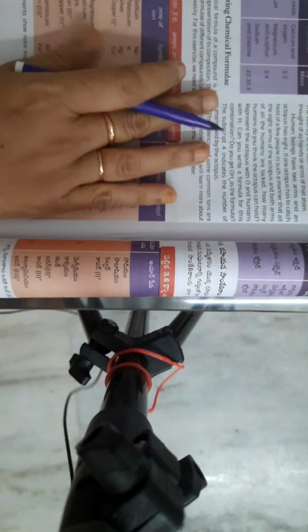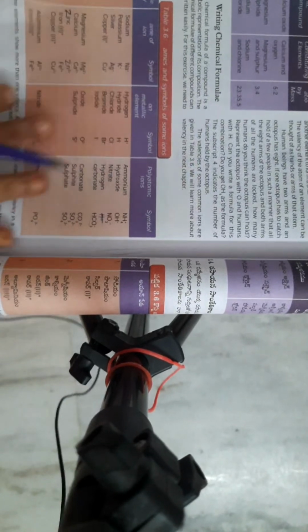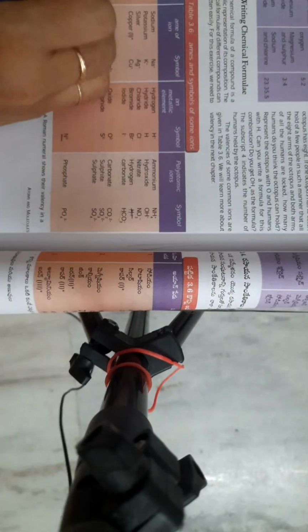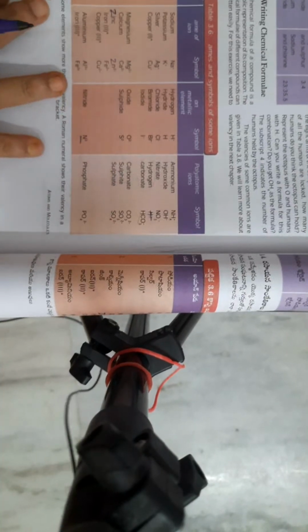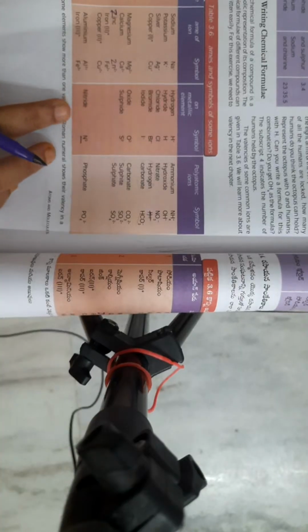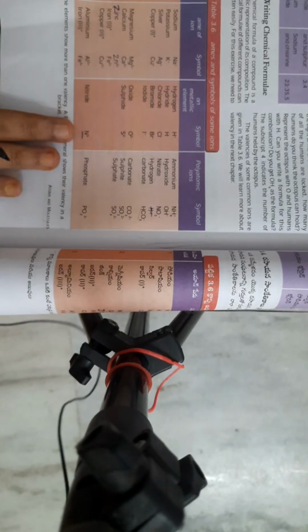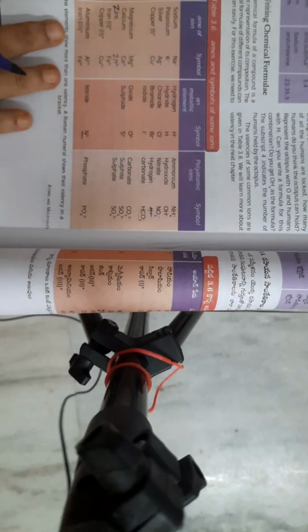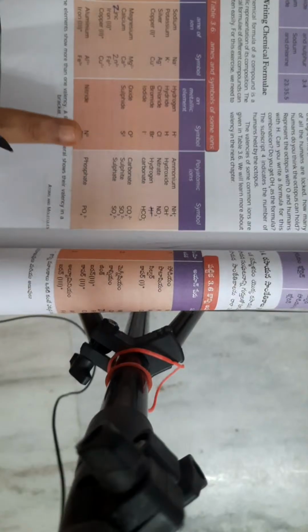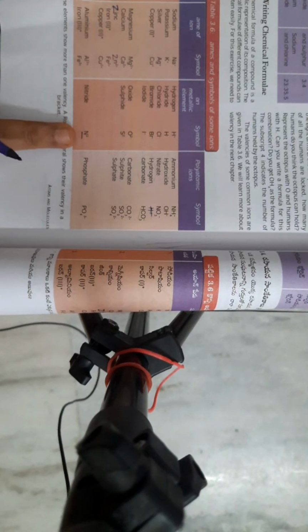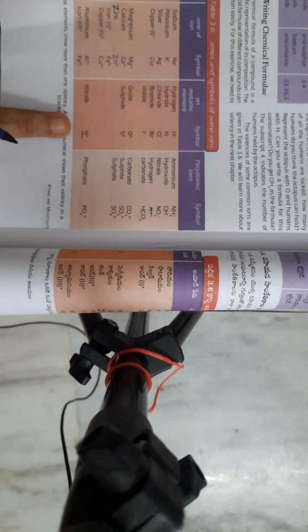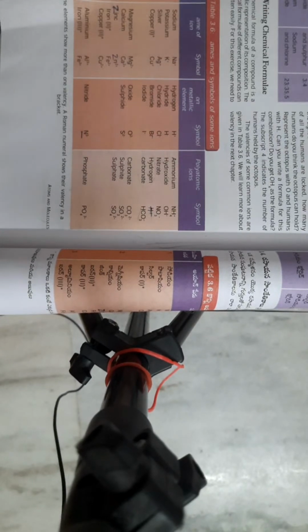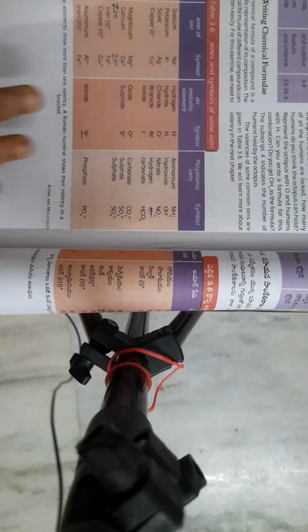Now, writing a chemical formula. This is the most important part of your chapter. You need to learn this table thoroughly. And I advise everyone to revise this chapter every day at least 5 times for a week or for 10 days. Then only you can remember this table. And without this table, you are going to suffer in your 10th standard also, where you will not be able to remember the chemical formulas. Chemical reactions cannot be written. If you are unable to remember the chemical reactions, the first chapter will become very weak.